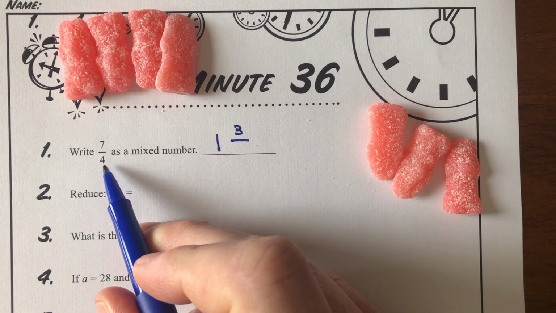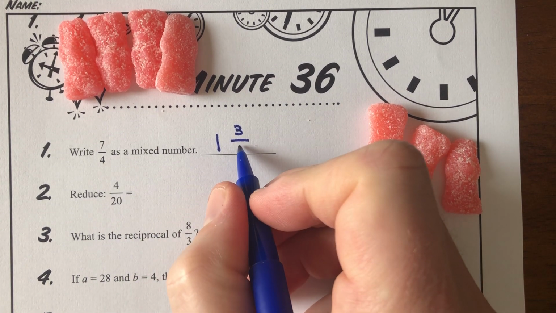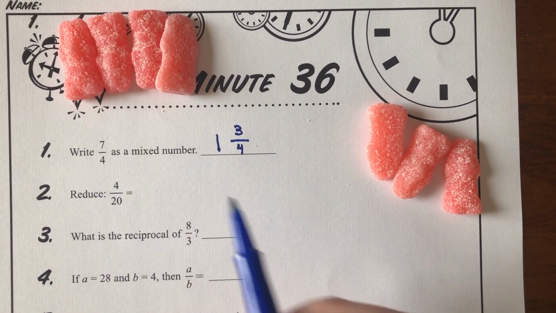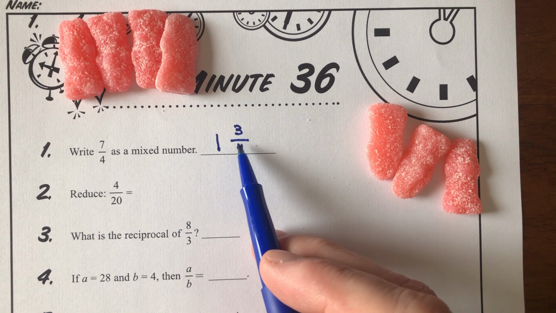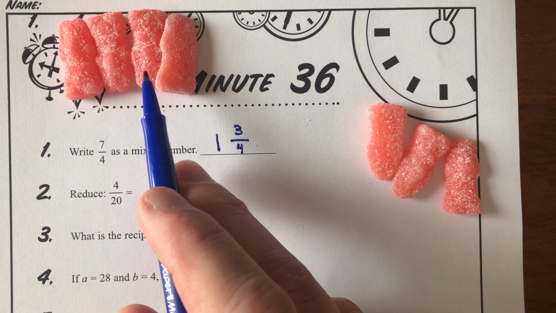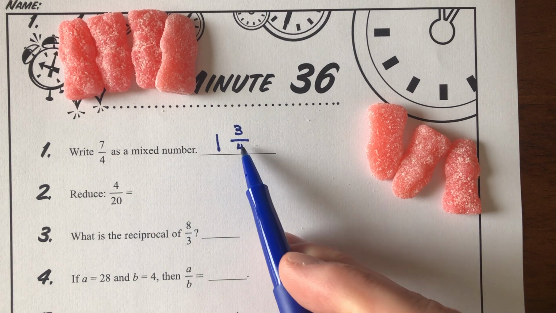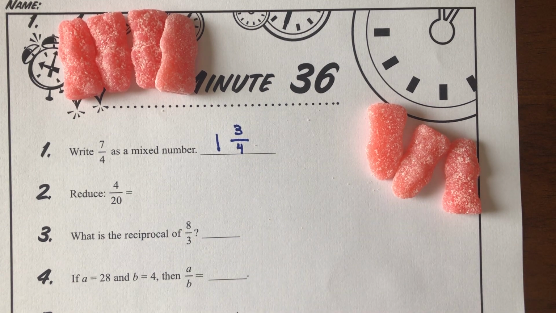And then my denominator just stays the same. So that's going to stay a 4. So 7/4 written as a mixed number would be 1 3/4, which just means I can make one group of 4 and I'd have 3 left over and the denominator stays the same.